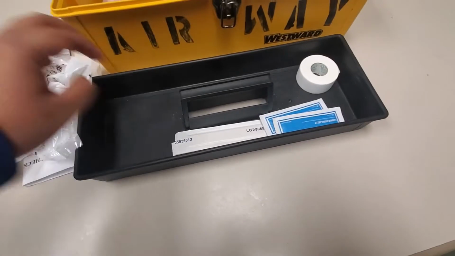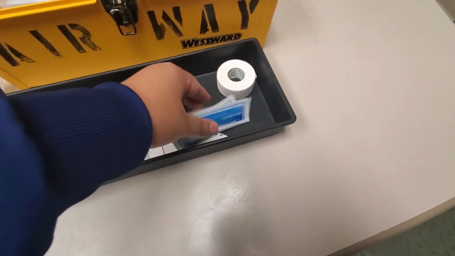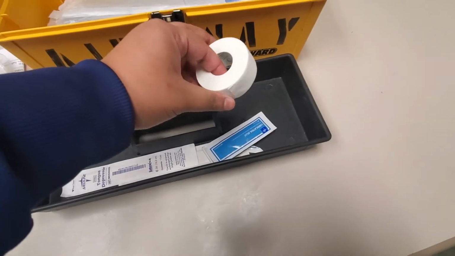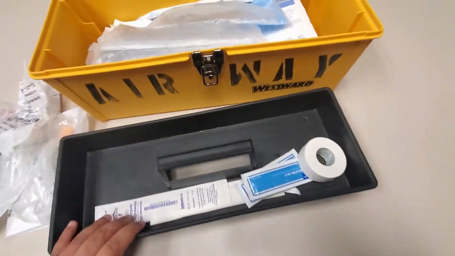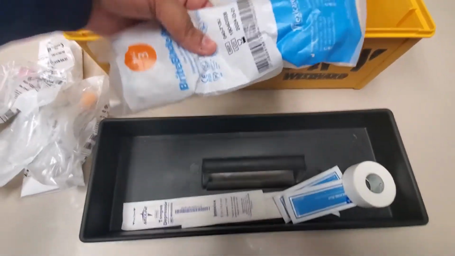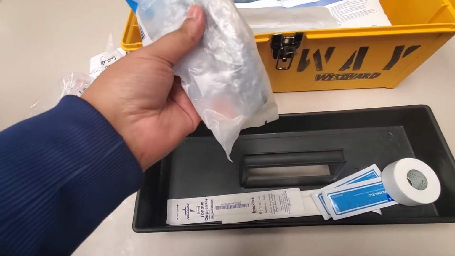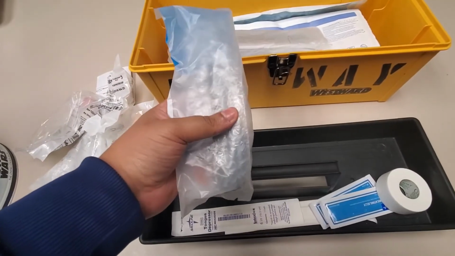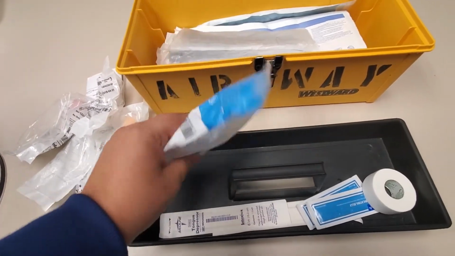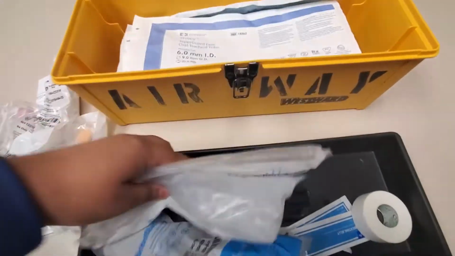Also in the top, you're going to have your tongue depressors, some lubricant, some tape for your ET tubes, and then under this, you're going to have all of the blades. Depending on your physician, a majority of the time, we're going to use a specific kind of blade, but you don't necessarily need to know that. It's more necessary for RTs. So you're going to have all your kinds of blades.